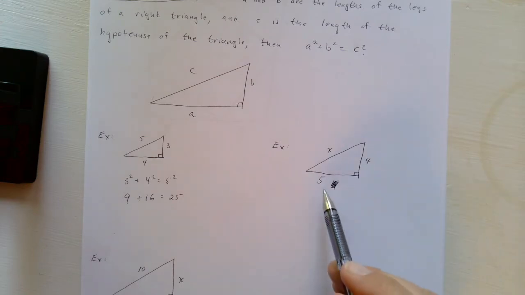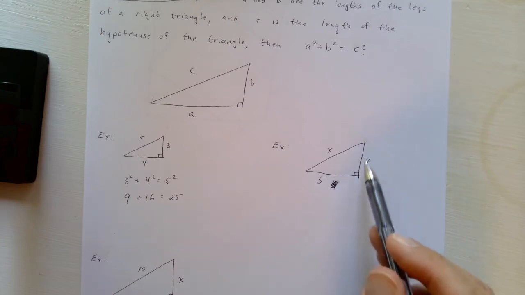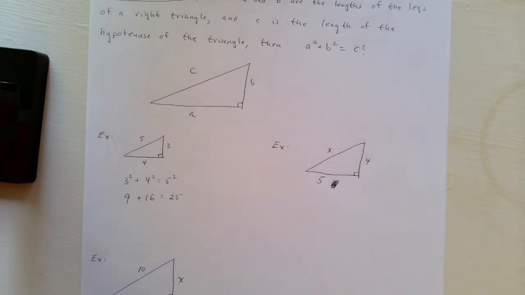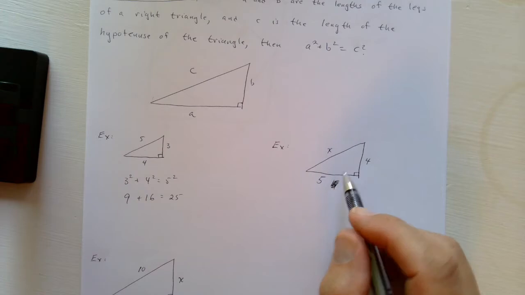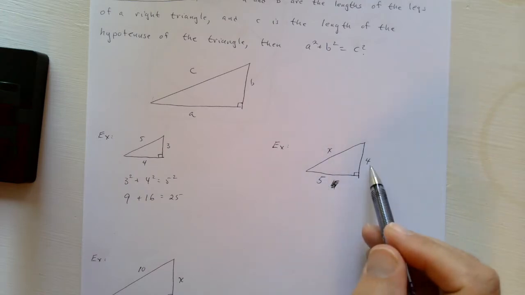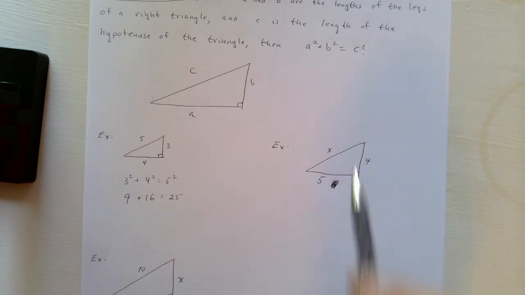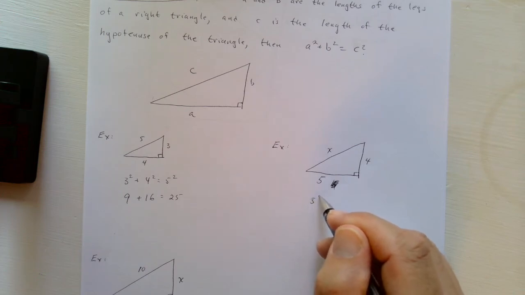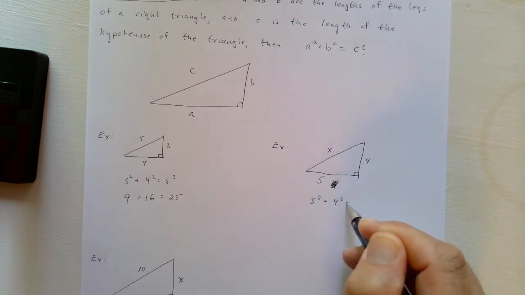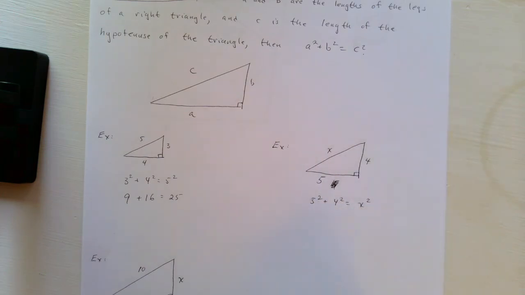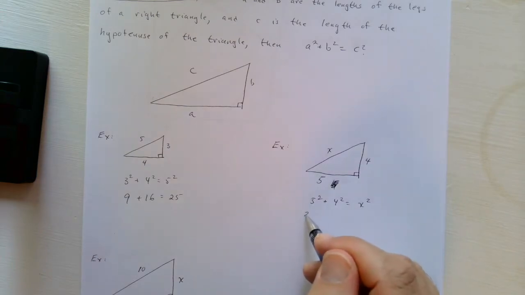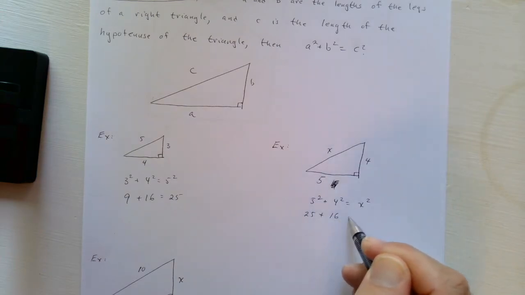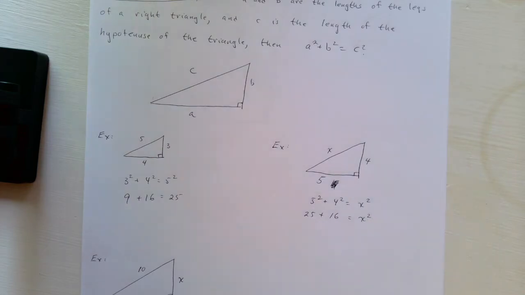For example, in this case, we're given this length is 5, this length is 4, and we want to find the length of the hypotenuse x. So we write it out. In this case, 5 is A, 4 is B, and x is C. So we get 5 squared plus 4 squared equals x squared. And we get 25 plus 16 is equal to x squared. And if we add these together, we get 41.